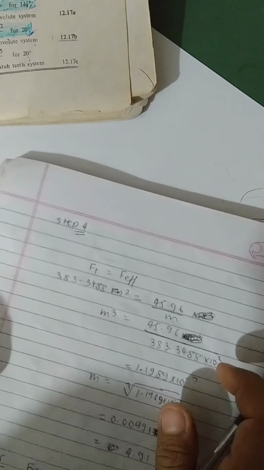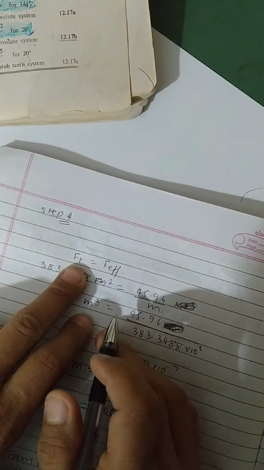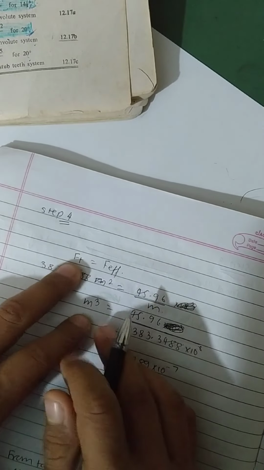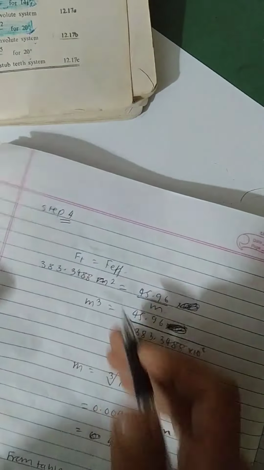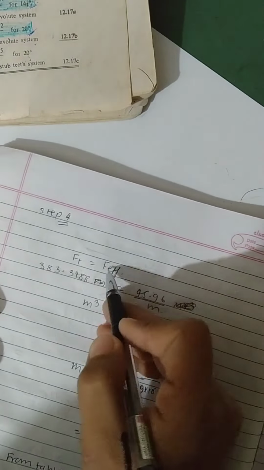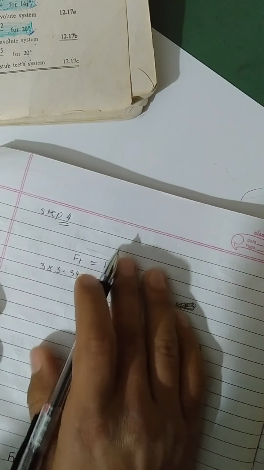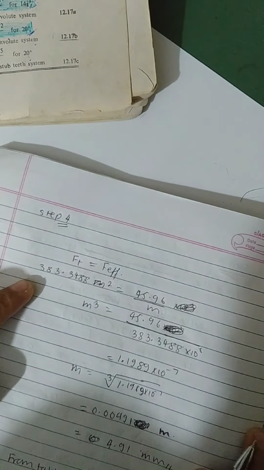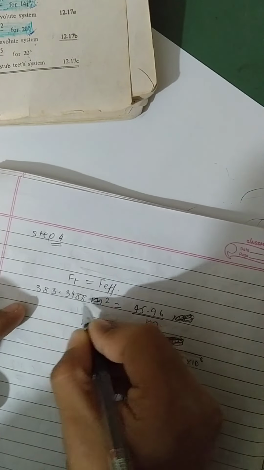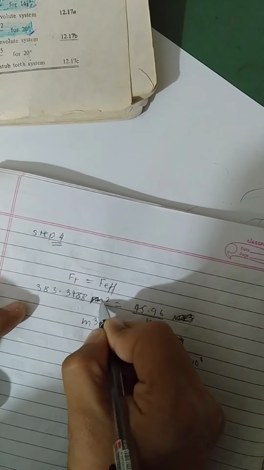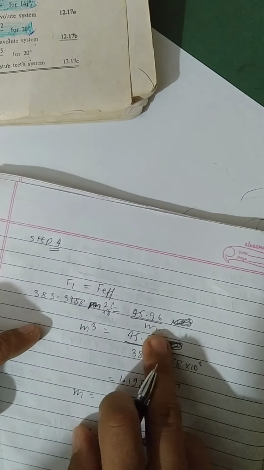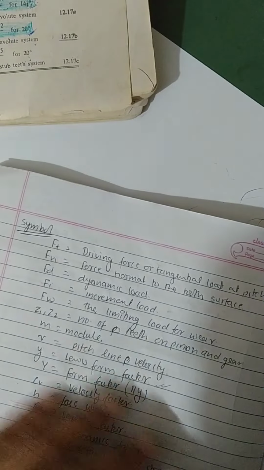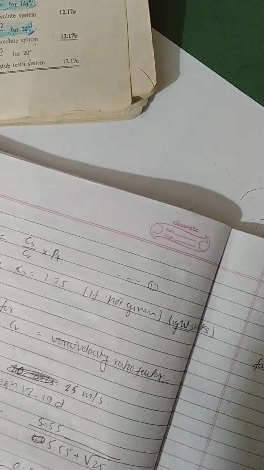Now what will happen? Step 4. In step 4, what will we do? We will equate this Ft. What is Ft? Driving force or tangential load at pitch line. This driving force or tangential force at pitch line is equal to F effective, the effective force. 383 into 10 to the power 6 m square, module square, equals 45.96 m, the F effective value. However we calculate, this is the F effective value.